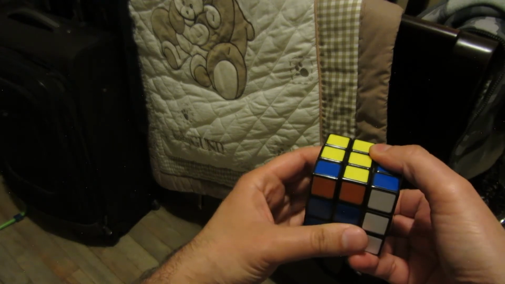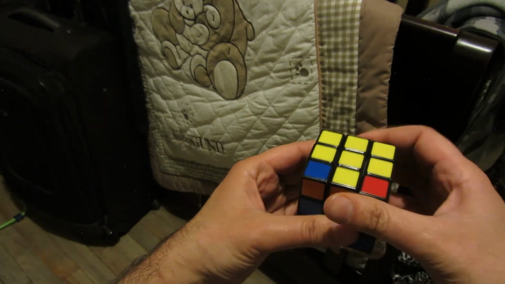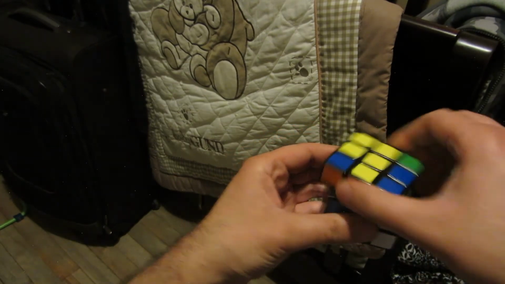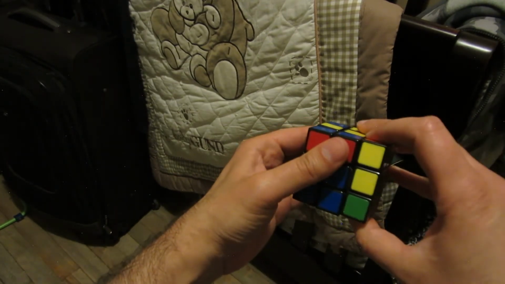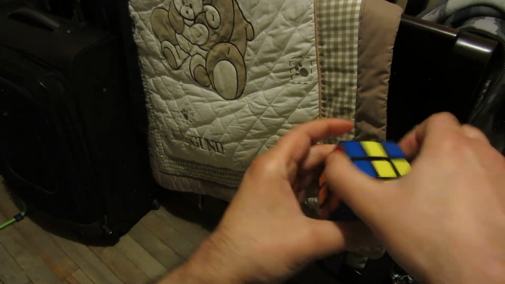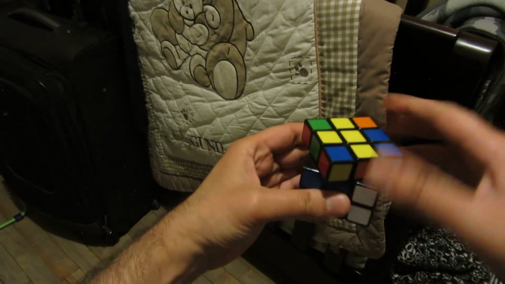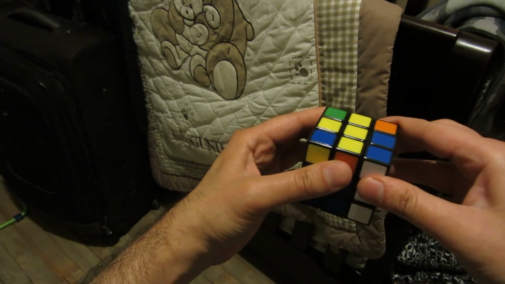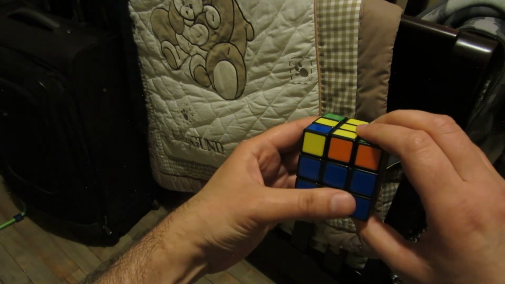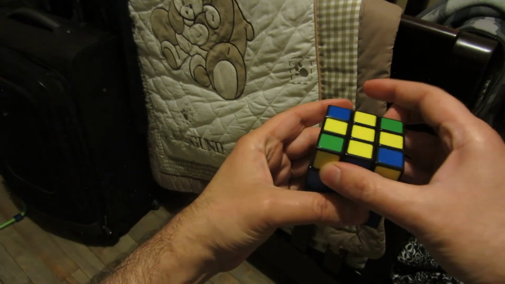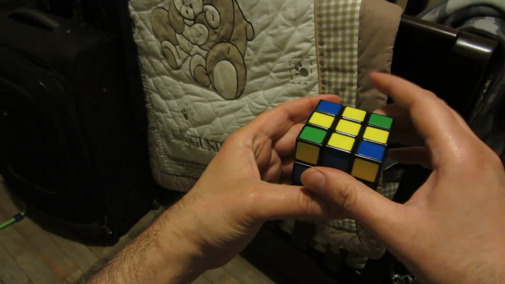R, remember, one in the back, one on this side. R, U, R prime, U, R, U2 twice, R prime. And now U. That's it. That's the algorithm.